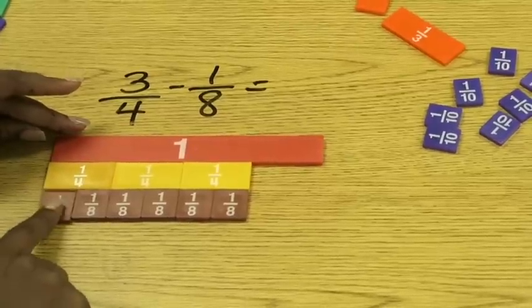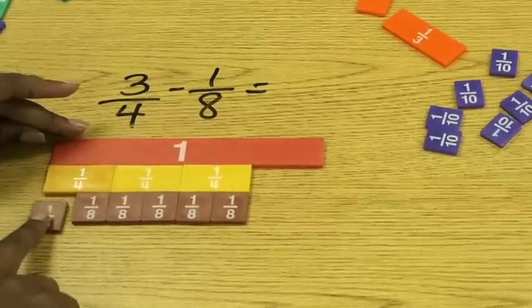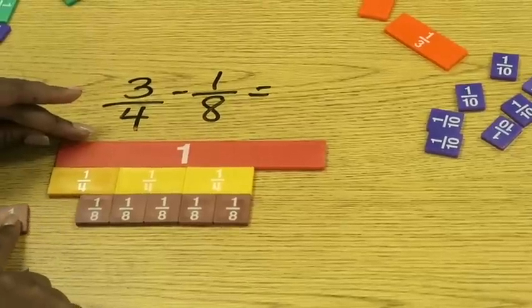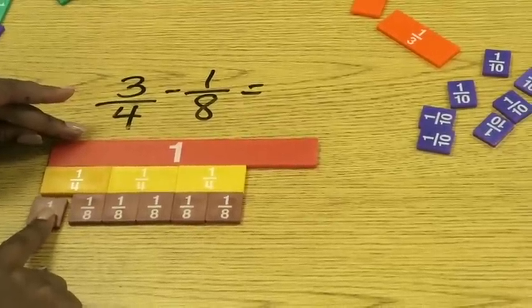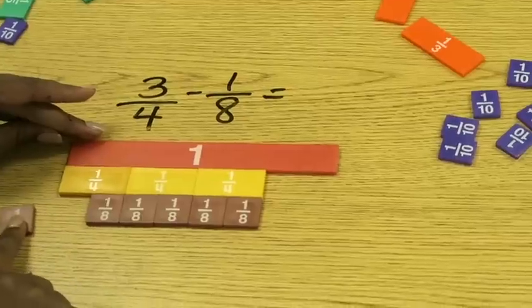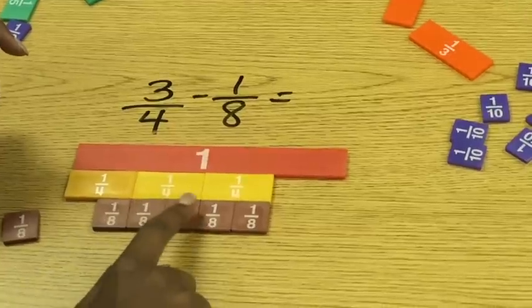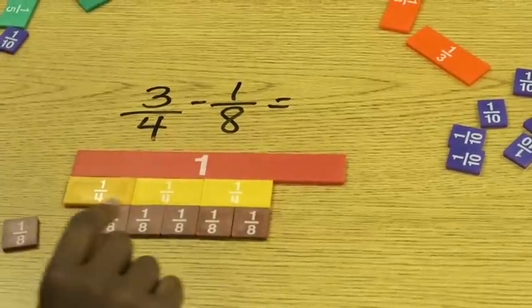The only thing you want to make sure that you do when you express your answer is remember that this one doesn't count. This one was already there. That's what you're subtracting. So sometimes I'll move that one out of the way so that I know not to count it in my final answer. So this is telling me that the difference between 3/4 and 1/8 is going to be 1, 2, 3, 4, 5/8.